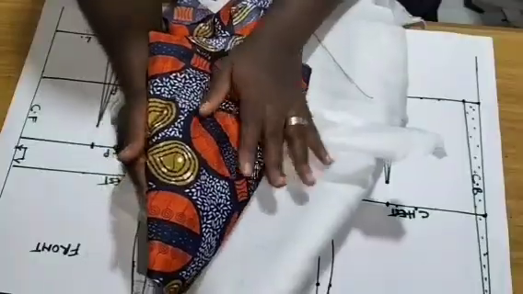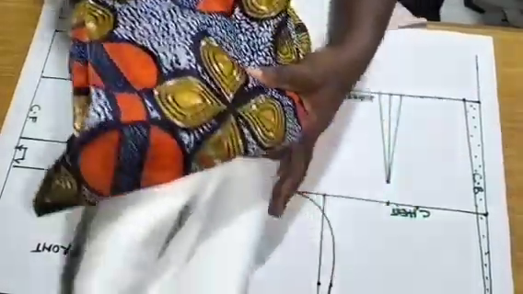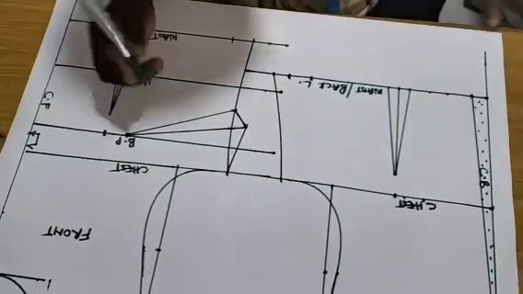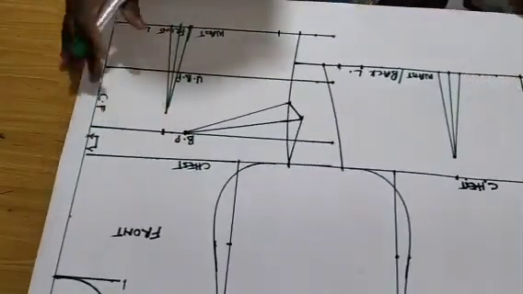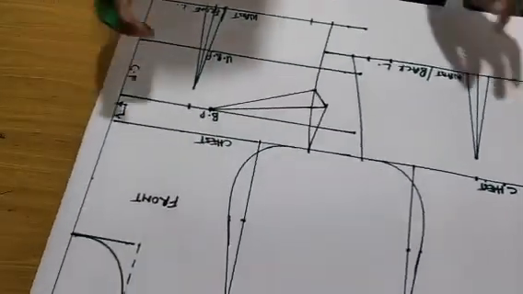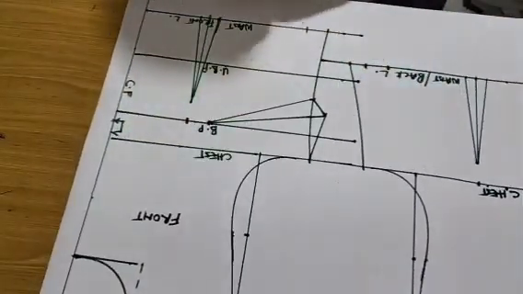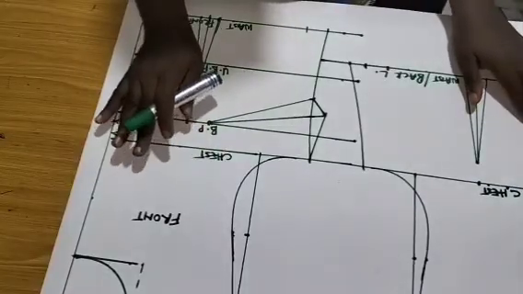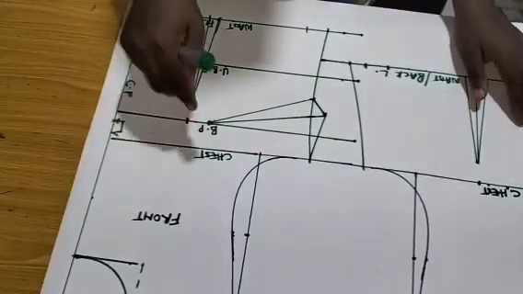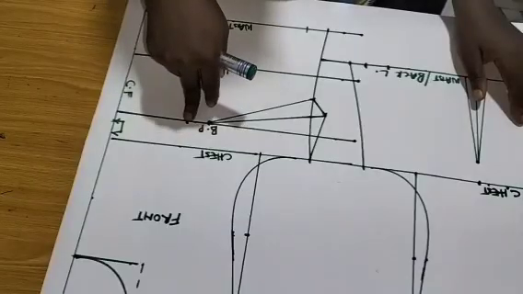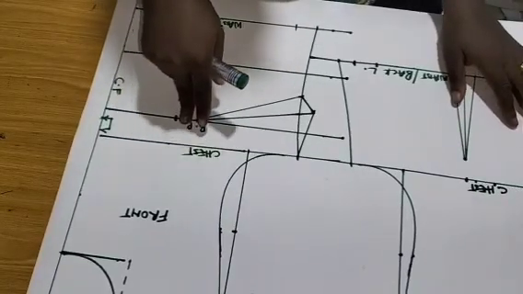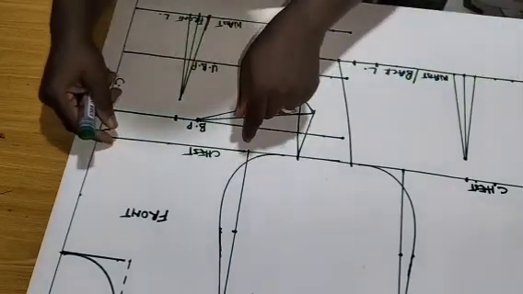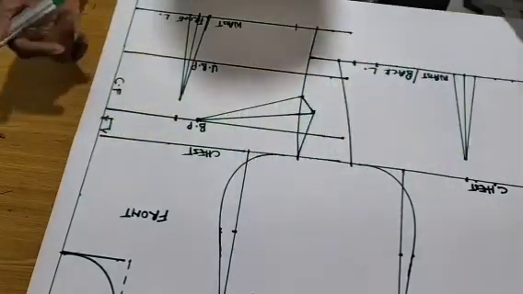The purpose of this tutorial is just to show you how to appropriately pad your bustier. It depends on what you want to create, but whatever you want to create, you have to start from your basic bodice pattern. If you don't know how to draft a basic bodice pattern, I'll be linking it in the description box below, or watch this video to the end. You also see it at the end screen. You can click on it and watch.